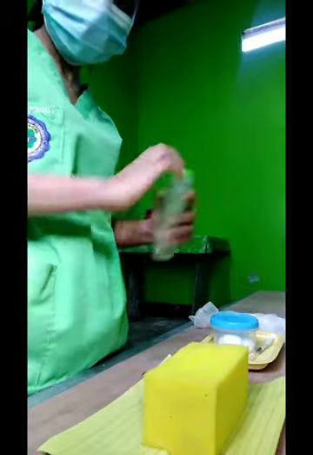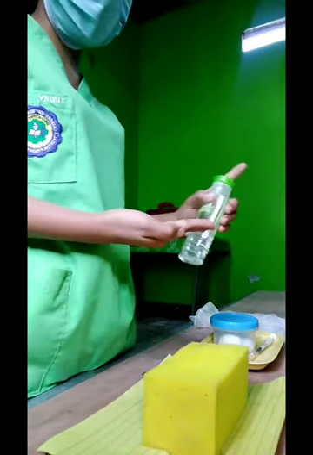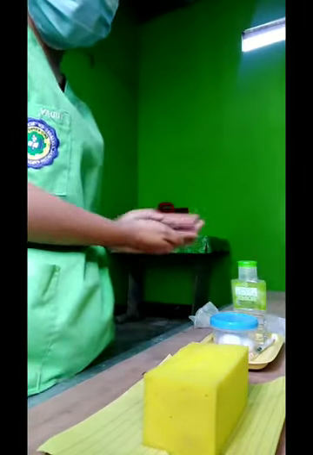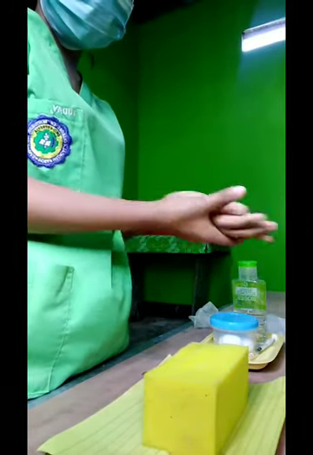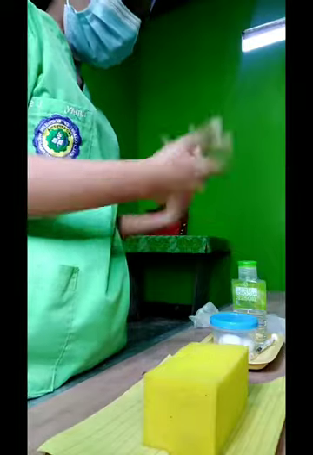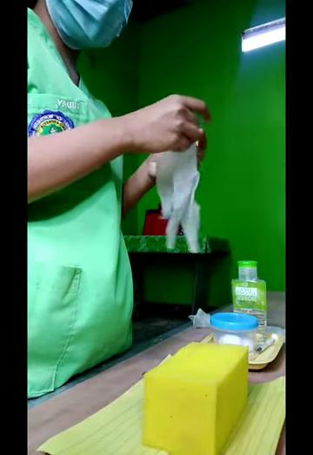Then, perform hand hygiene. Put on gloves.